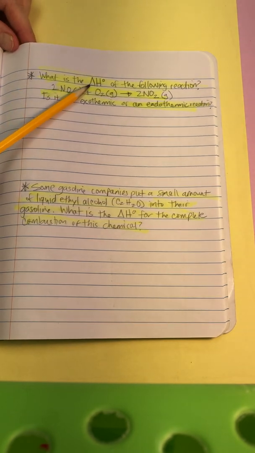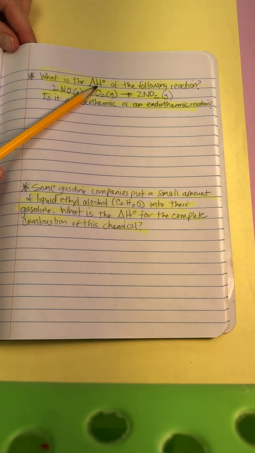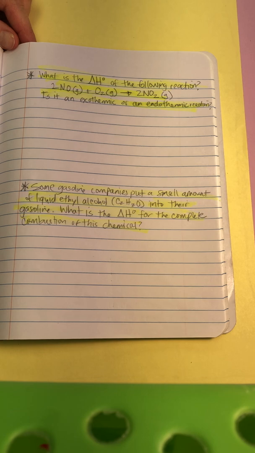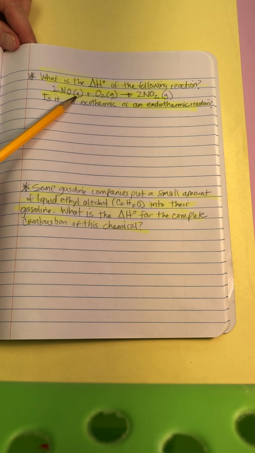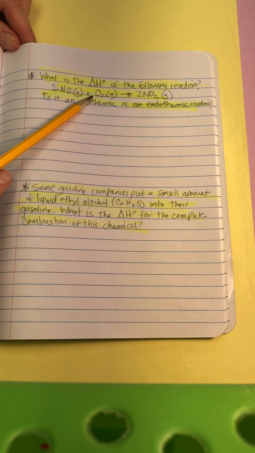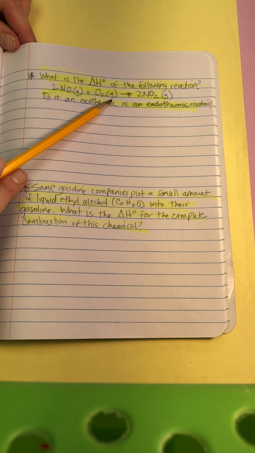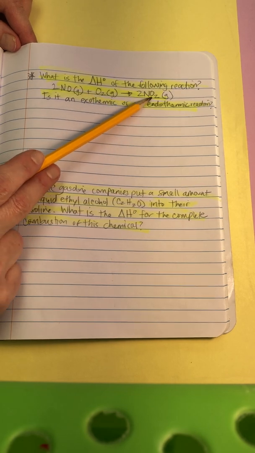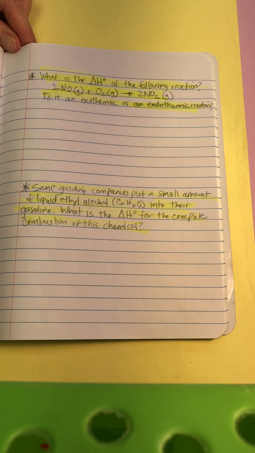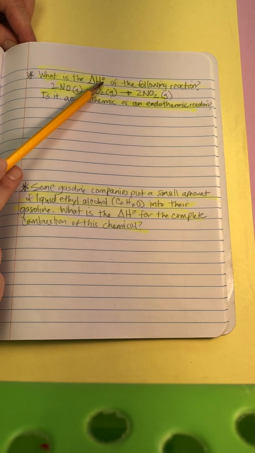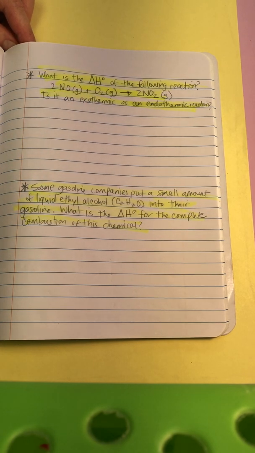Okay, so what is the change in enthalpy, under standard conditions, of the following reaction? We have 2NO in its gas form, reacted with O2 in its gas form, to create 2NO2 in its gas form. And is this an exothermic or an endothermic reaction? So you're going to be solving that using Hess's law.